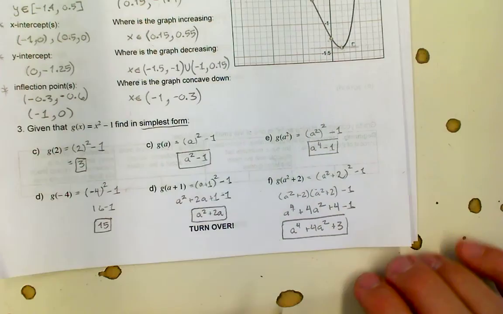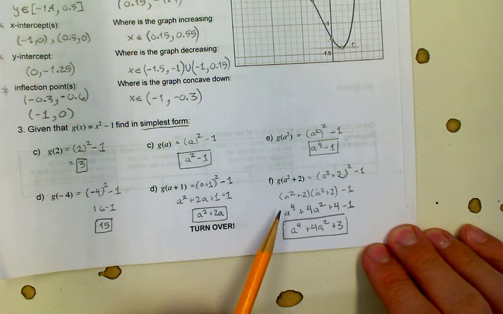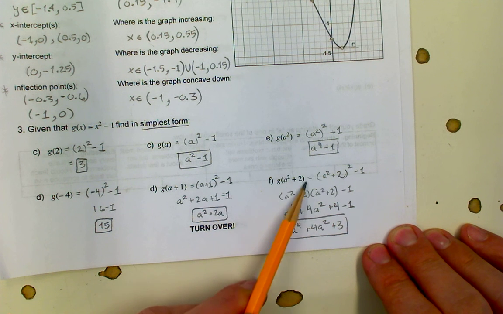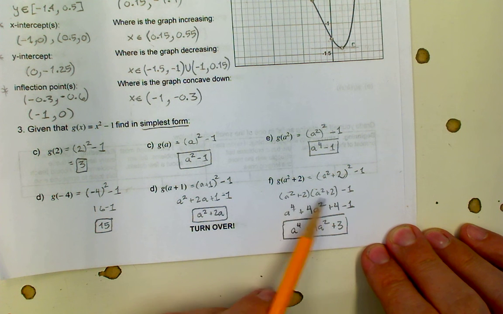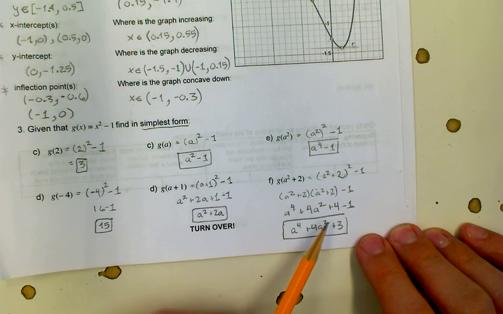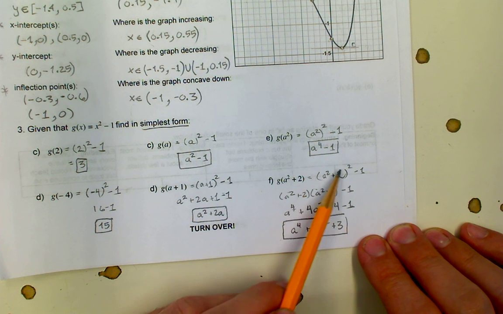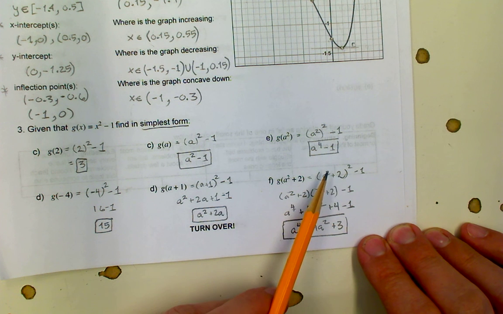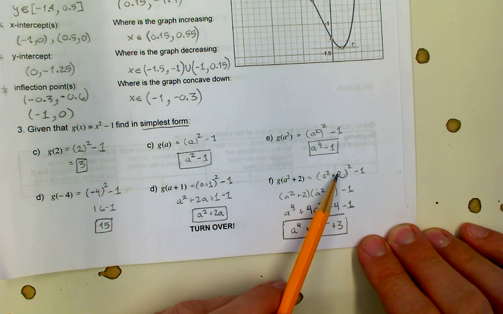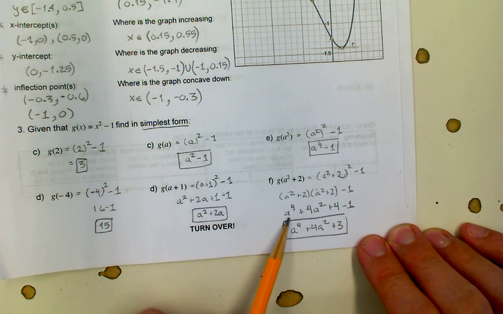So when I evaluate the function g with this expression, I really do need to use the distributive property. Some students are still making the mistake of looking at this thing and just coming up with a to the 4th plus 4. But you miss this middle term if you don't properly multiply a squared plus 2 times a squared plus 2.